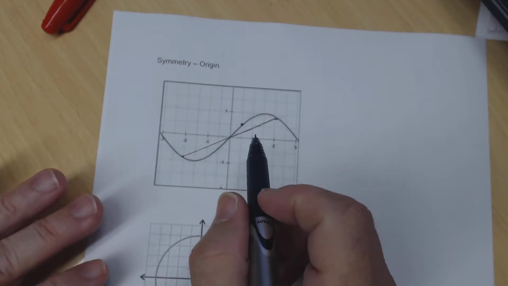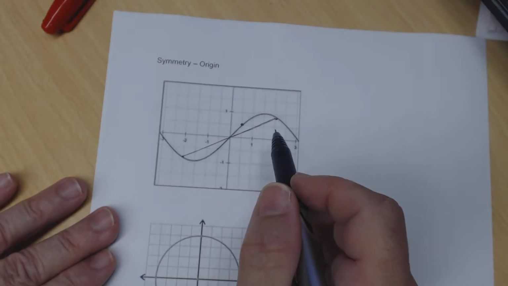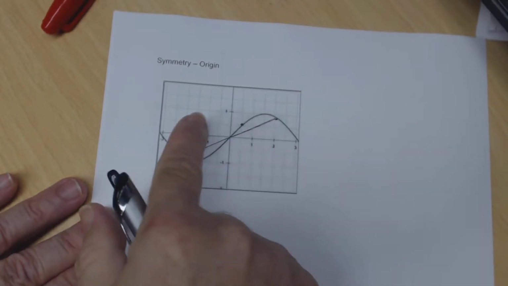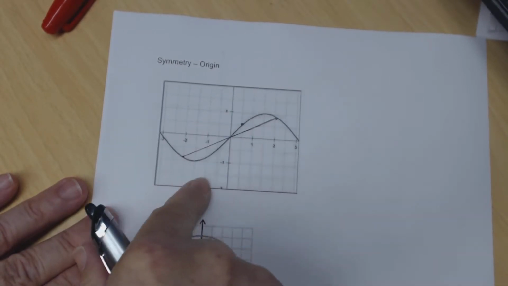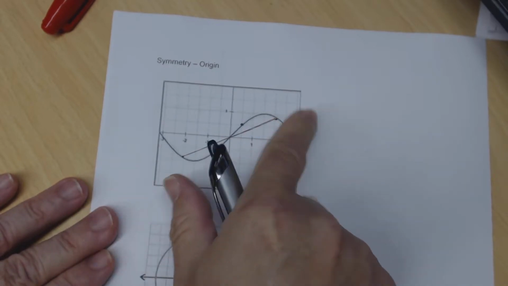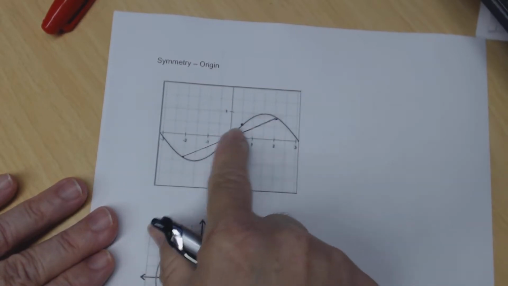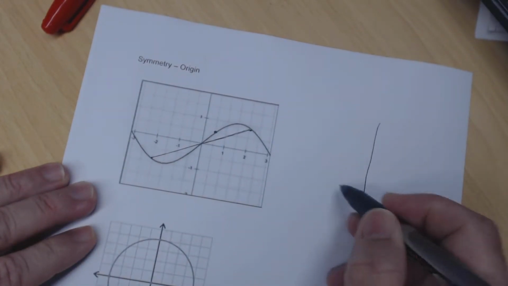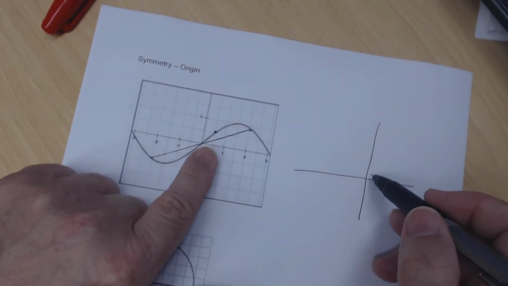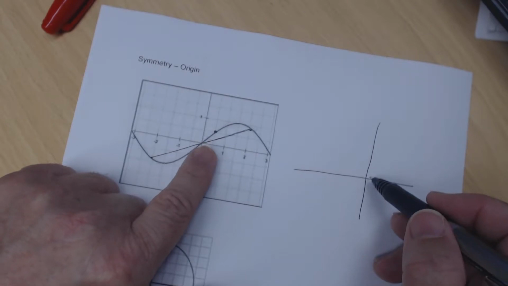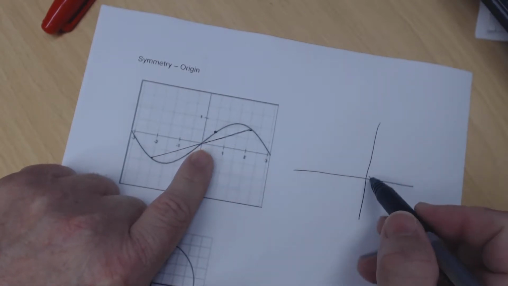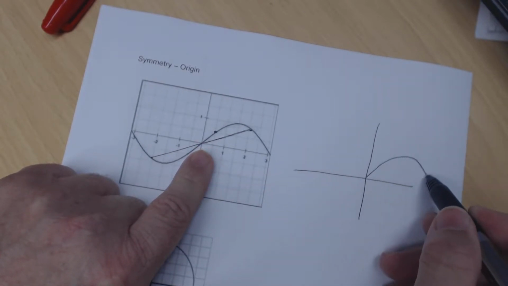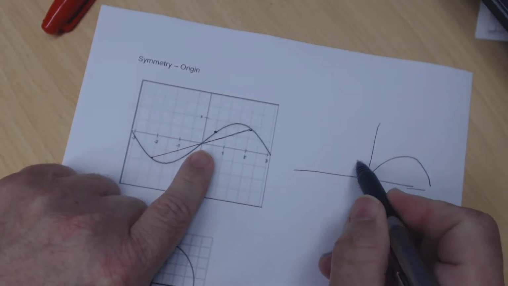All right, now one way to do that is to first reflect this about the y-axis and then reflect it about the x-axis. So reflect about the y-axis. When you reflect this piece right here about the y-axis, you'll get this piece here.